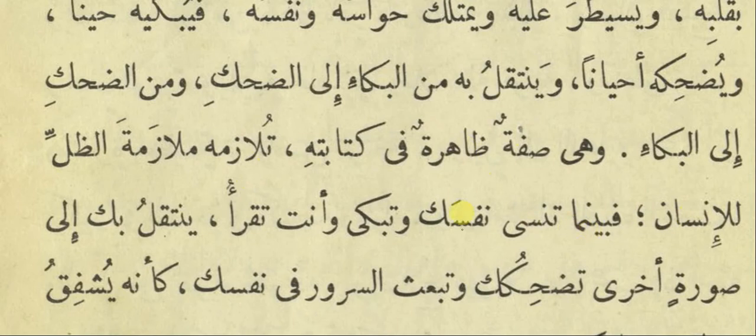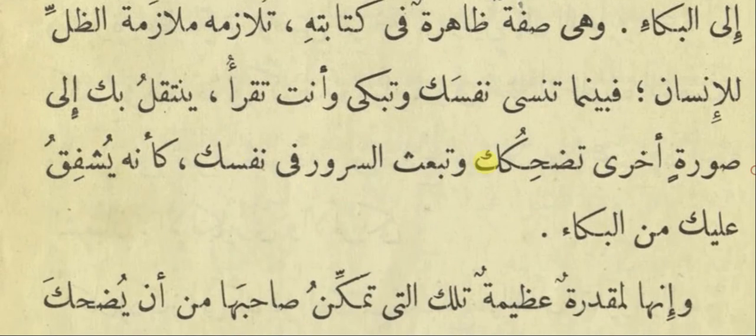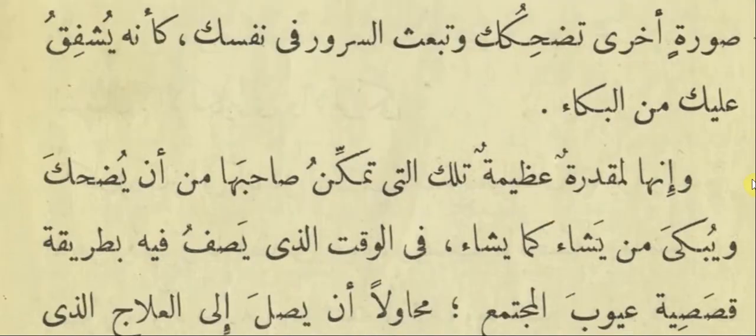فبينما تنسى نفسك وتبكي وأنت تقرأ ينتقل بك إلى صورة أخرى تضحكك وتبعث السرور في نفسك. So when you forget yourself and start crying while you're reading, he moves you from that to another image that makes you laugh and makes you happy inside. كأنه يشفق عليك من البكاء. As if he feels sympathy for you from crying, or feels sorry for you that you are crying, so he makes you happy or alleviates some of that or changes the mood.